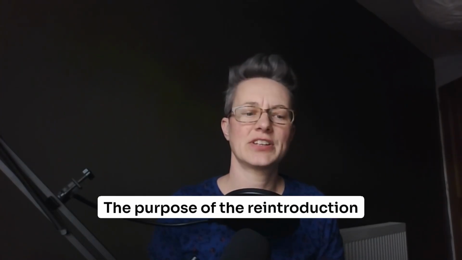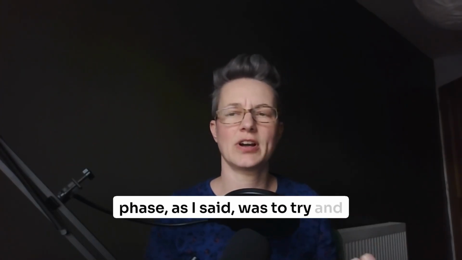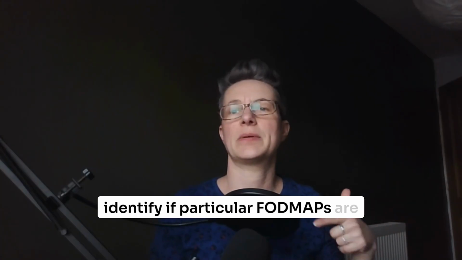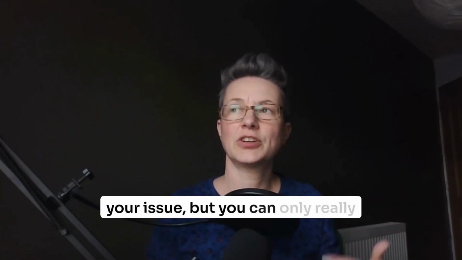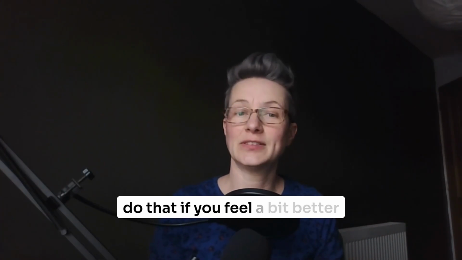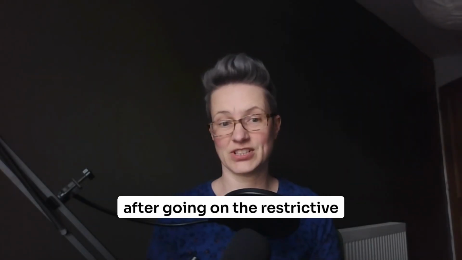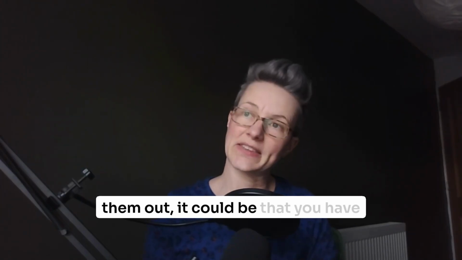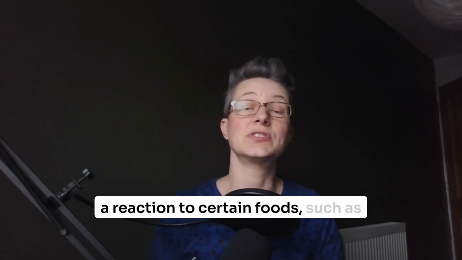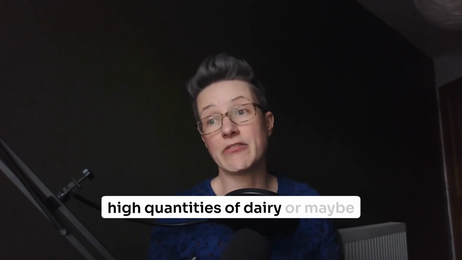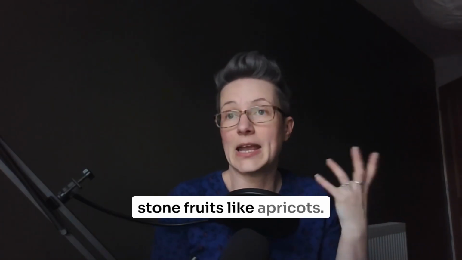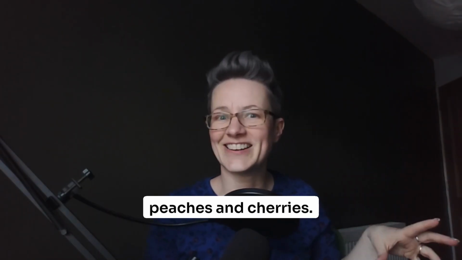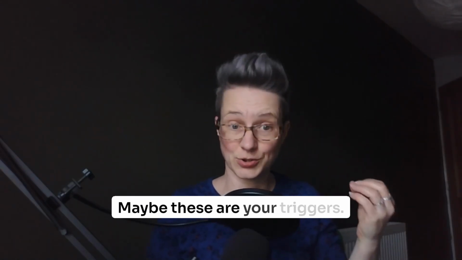The purpose of the reintroduction phase, as I said, was to try and identify if particular FODMAPs are your issue. But you can only really do that if you feel a bit better after going on the restrictive phase. So if you felt better when you cut them out, it could be that you have a reaction to certain foods, such as high quantities of dairy or maybe stone fruits like apricots, peaches, and cherries. Maybe these are your triggers.